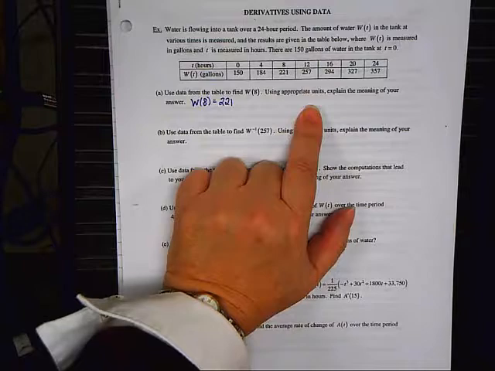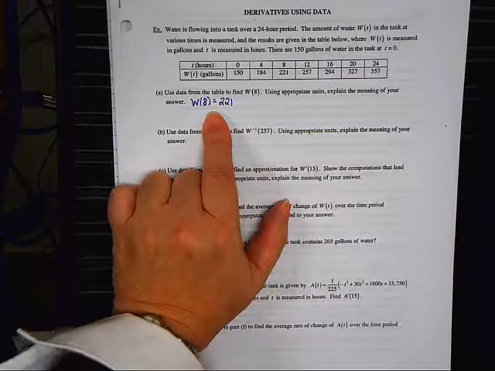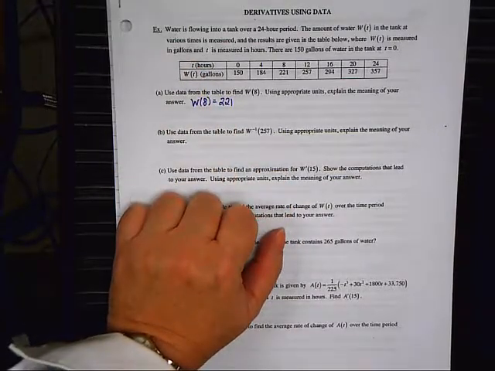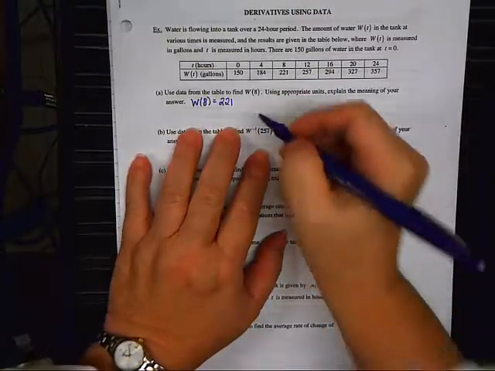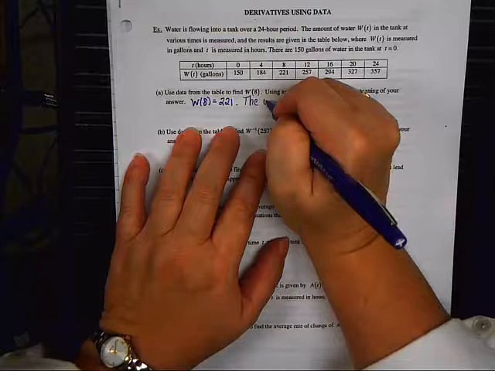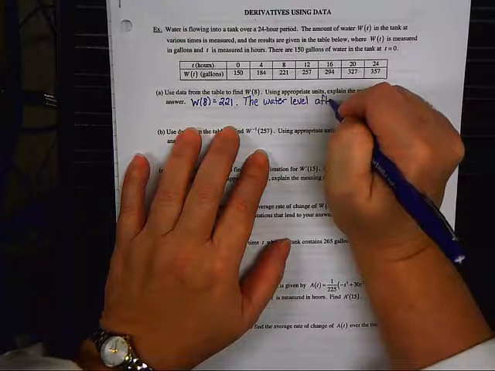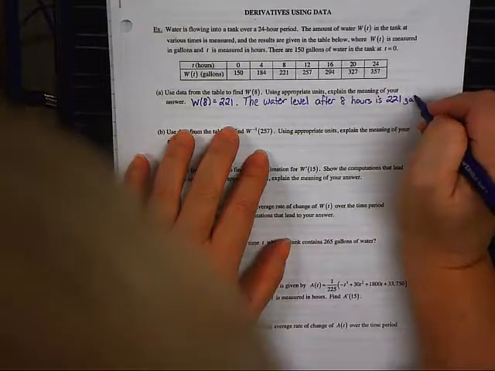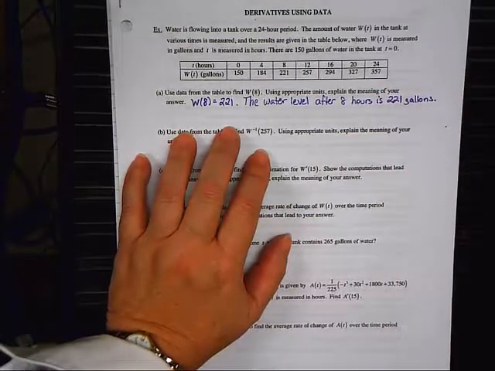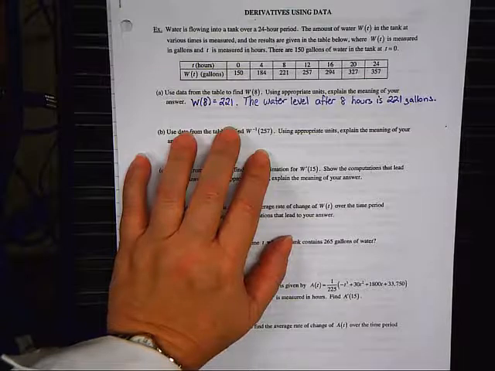Now it says using appropriate units, explain what that means. Raise your hand if you can tell me a sentence that tells what this means based on this problem. Okay, Michelle, go. The water level in gallons after 8 hours is 221. That sounds great. Okay. The water level after 8 hours is 221 gallons. Did we use the appropriate units? Yes, we did. Is that a good sentence? Yes, it is. Explains exactly what's going on.